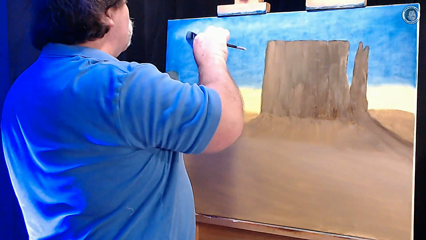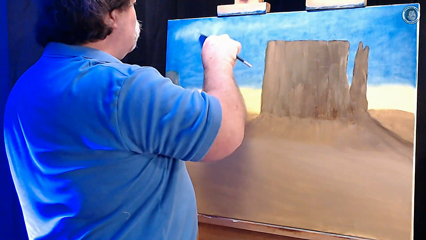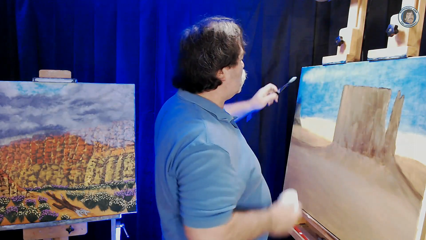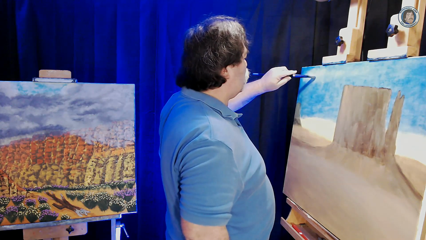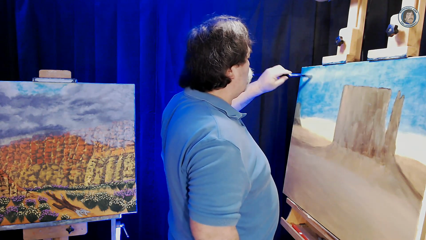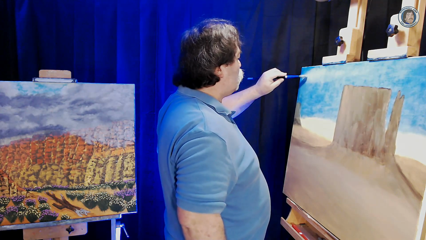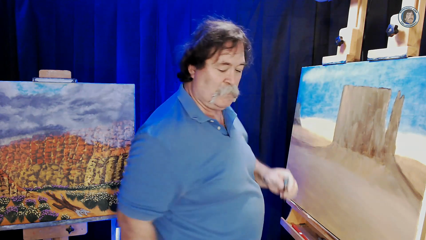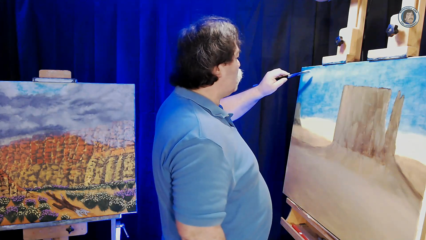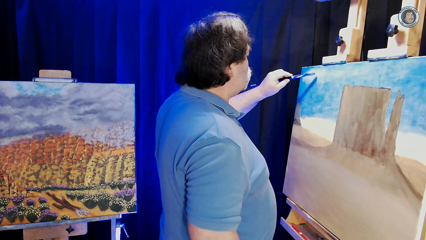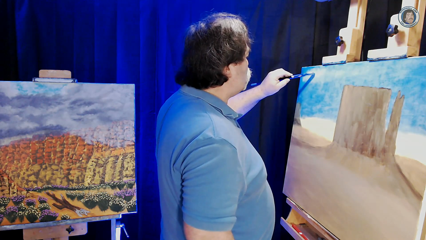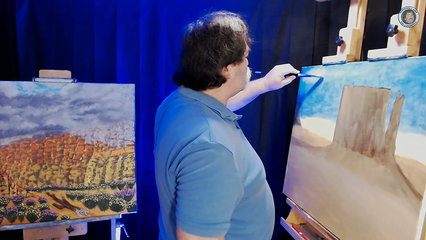Now they'll look brighter in the video than they will on the actual painting. The actual painting won't show them as glaring. They'll be more alluded to the way we're doing it here. Just kind of give them a little definition here and there with the white amongst the blue.